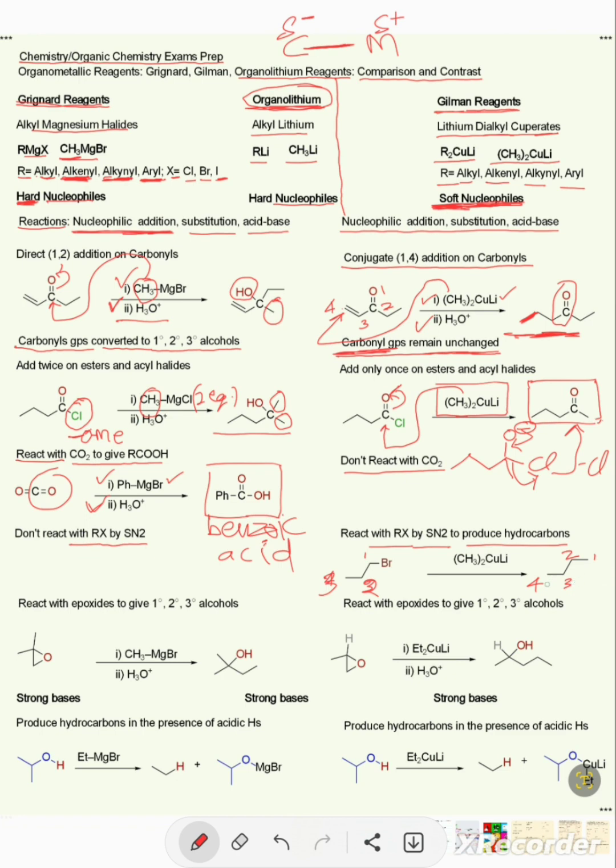So you have increased the carbon chain by 1 carbon, and that 1 carbon, the methyl group, came from your Gilman's reagent. So you can use Gilman's reagent to increase the carbon chain by reacting those Gilman's reagents with alkyl halides, preferably the primary alkyl halide, which in this case, the propyl bromide, is a primary alkyl halide because the halide is attached to a carbon that is further connected with only 1 carbon or carbon chain.